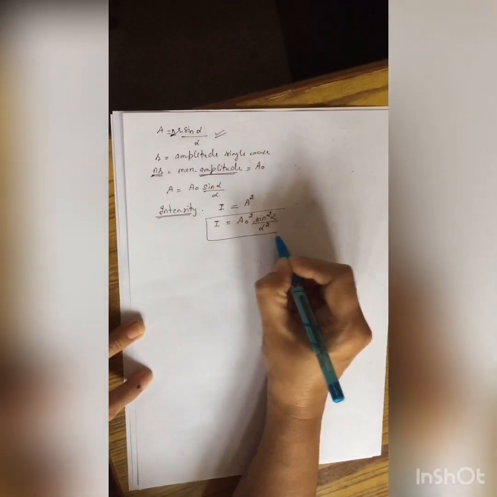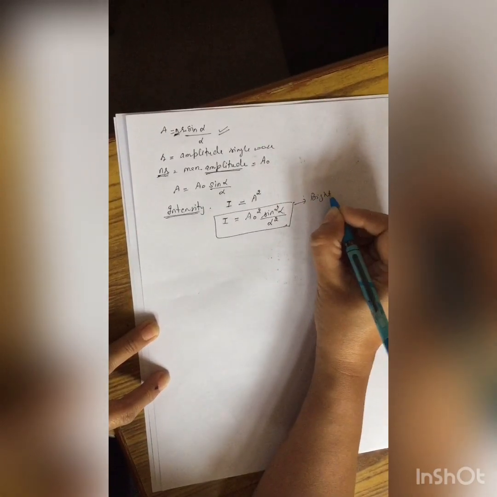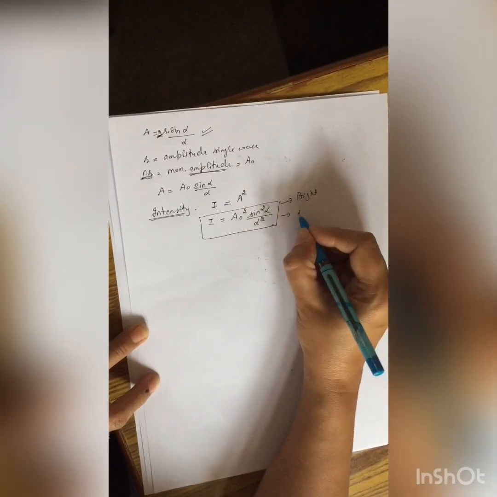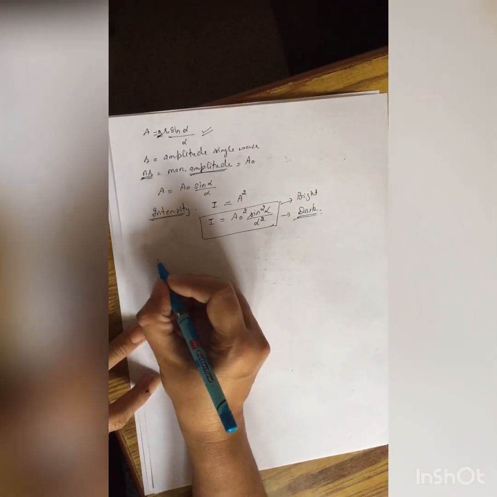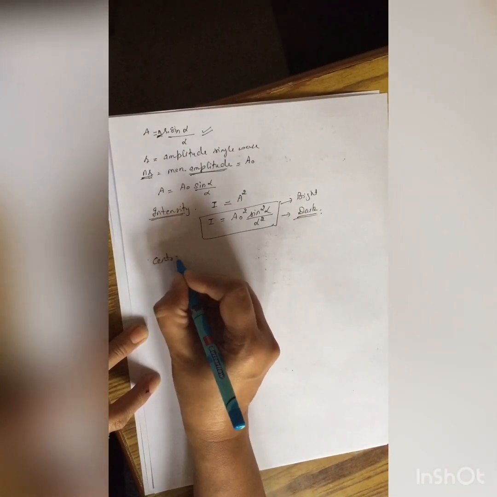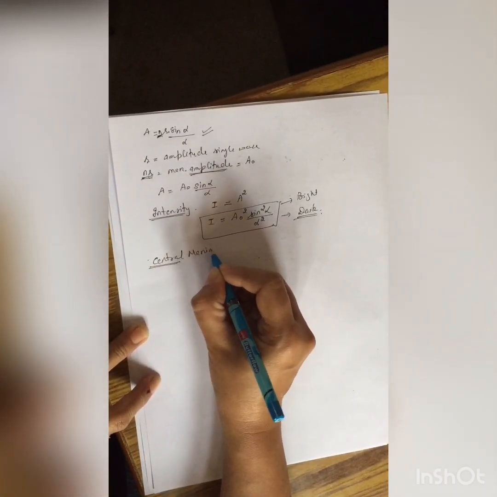This is the condition from where we get the bright fringes intensity as well as the dark fringes intensity. First, we will discuss the intensity of the central maxima.